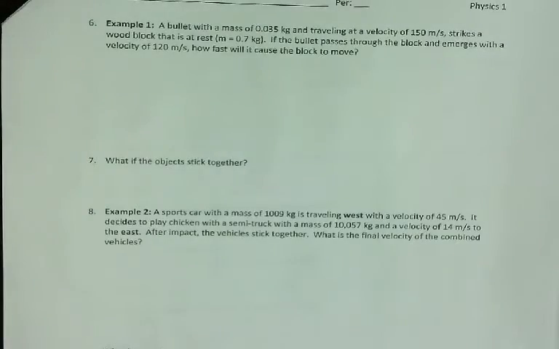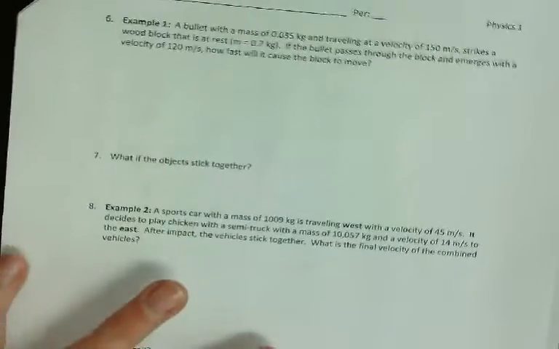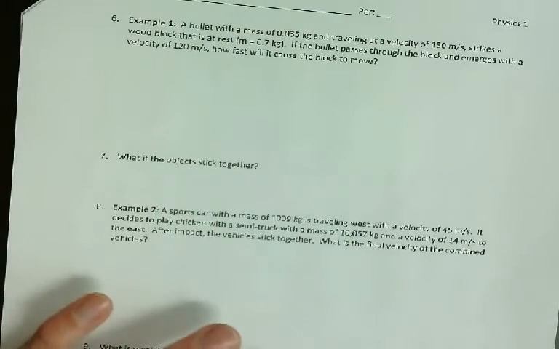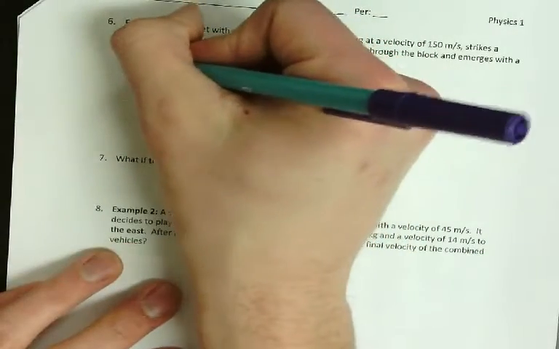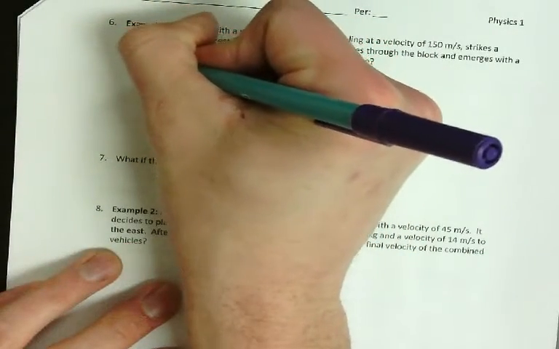Number 6. A bullet with a mass of 0.035 kilograms and traveling at a velocity of 150 meters per second strikes a wood block that is at rest, which has a mass of 0.7 kilograms. If the bullet goes straight through, comes out with a velocity of 120, how fast will it cause the block to move? So what's going to happen is we have a bullet traveling forward.